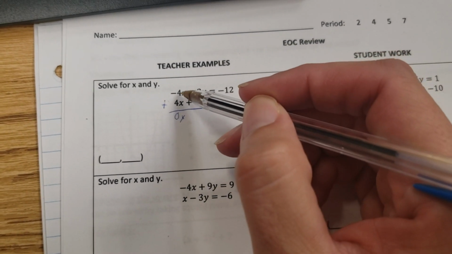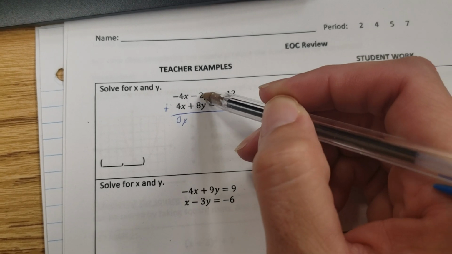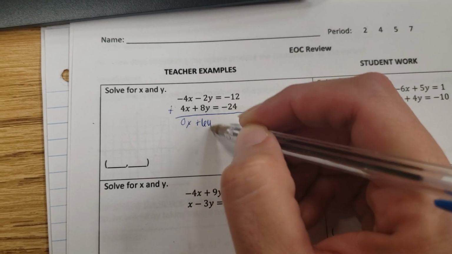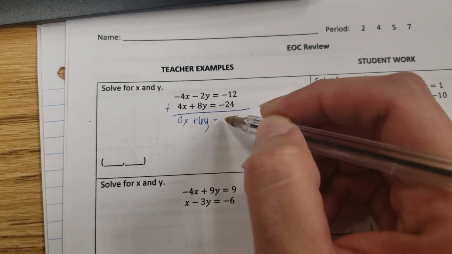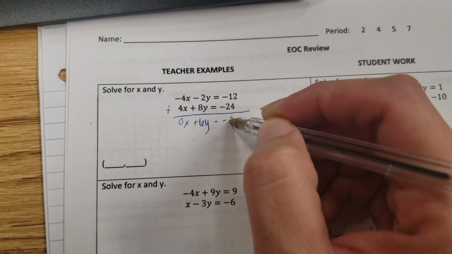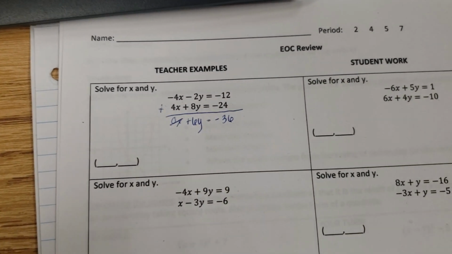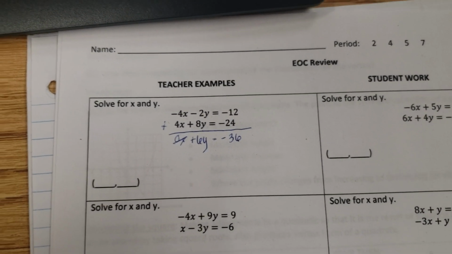So your x terms go to 0x, negative 2y plus 8y is plus 6y, and then negative 12 plus negative 24 is negative 36.